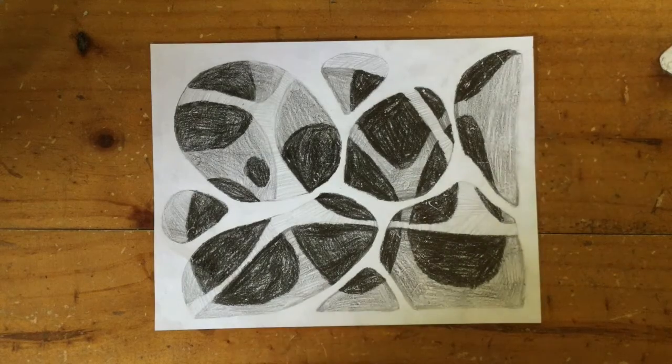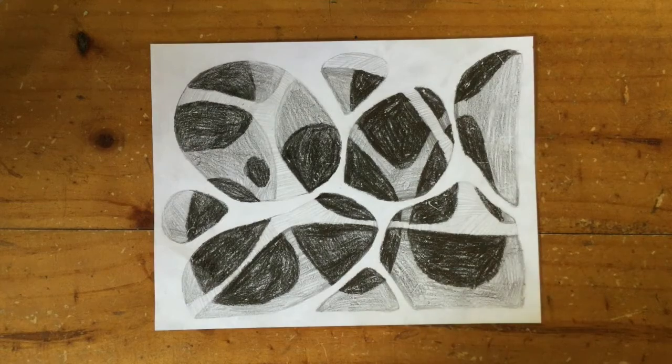Okay, there's my finished picture. I hope you like it. I hope you like making your picture like this, and hope you enjoy the challenge. And of course, share your pictures with me when they're finished. Looking forward to seeing them. Good luck, have fun, enjoy making art.